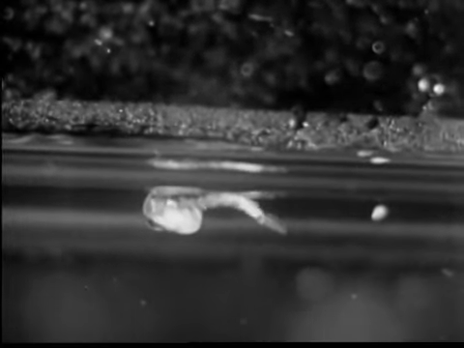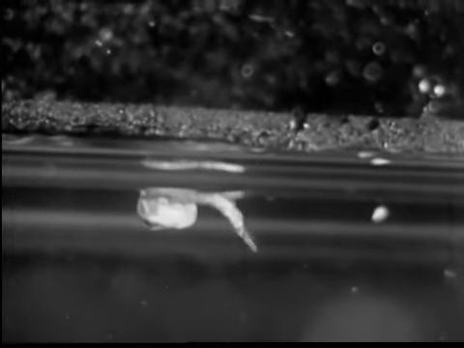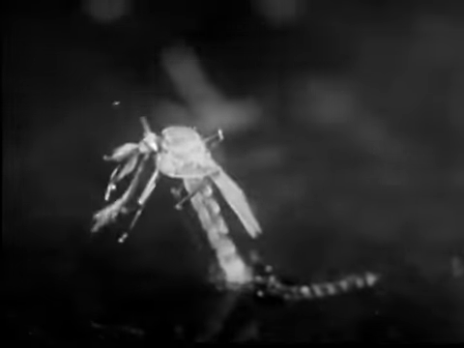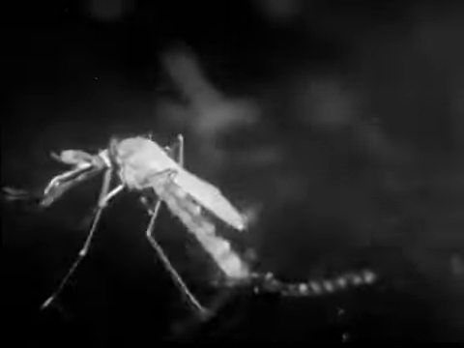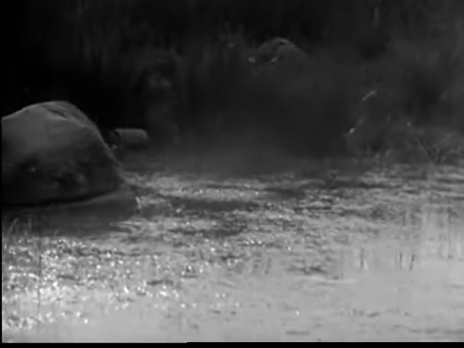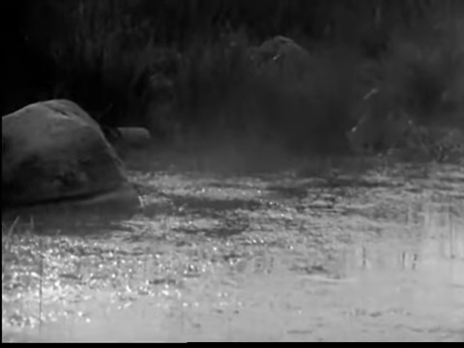Then, after a few days, the pupae become full-grown mosquitoes. The life cycle, or metamorphosis, of the mosquito is complete, but its danger to man is just beginning. It, along with billions of others that rise from the breeding places, may annoy people and carry diseases to them the world over.